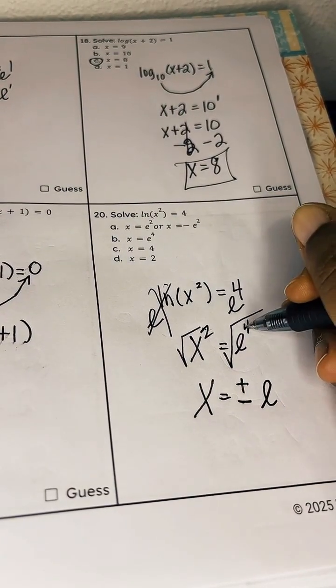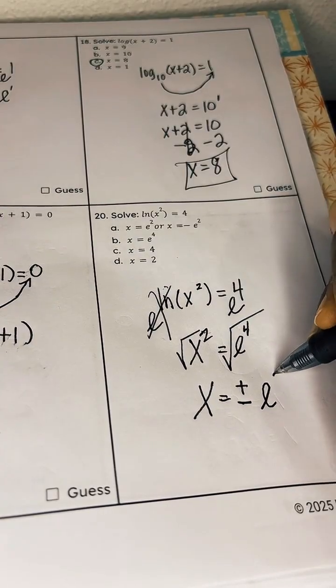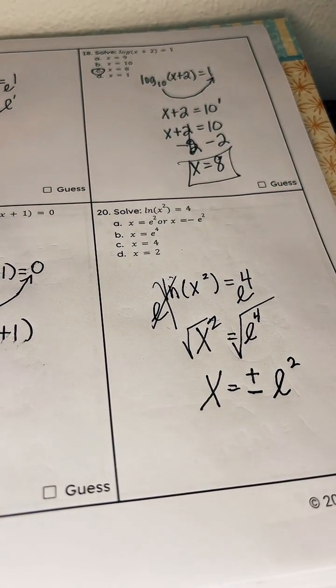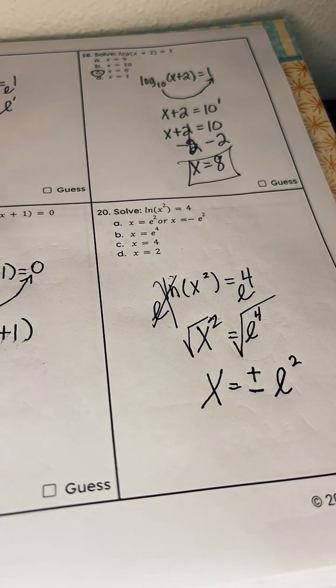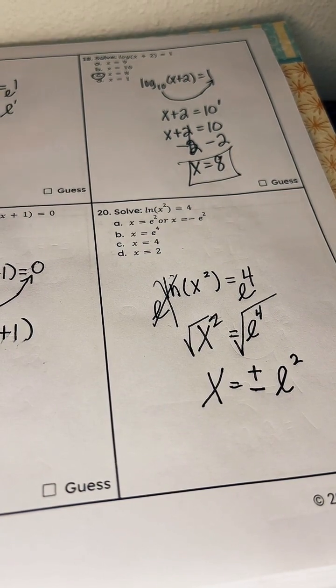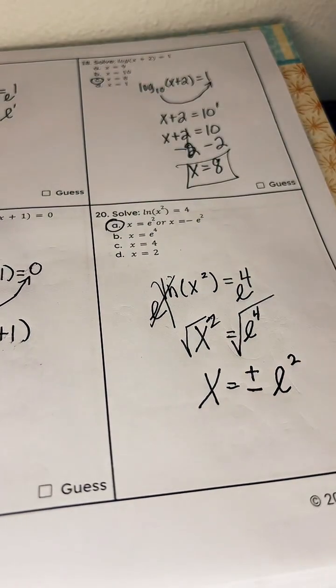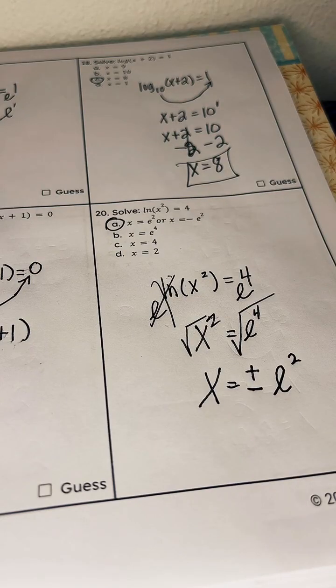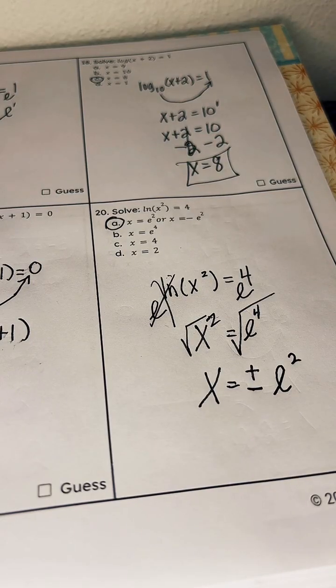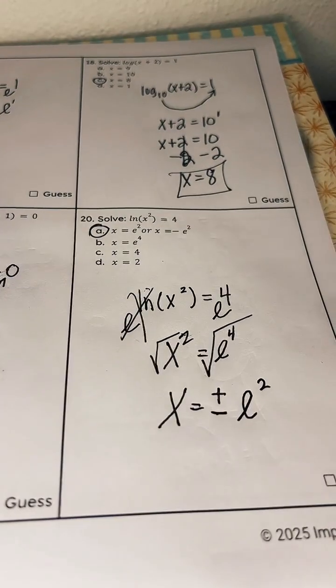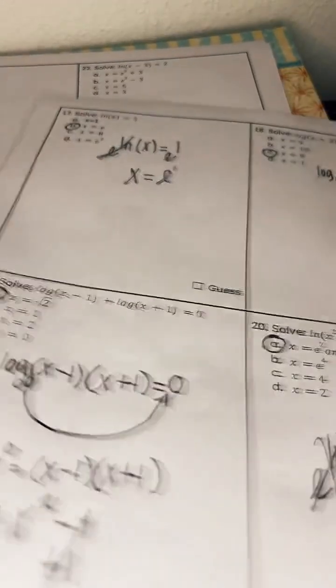E to that, what's the square root of 4? 2. And so A should be our answer. Any questions, you guys? Any questions? All right, let's keep it going.